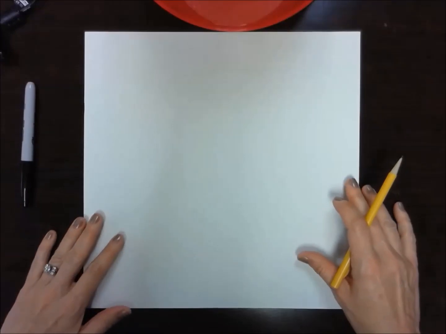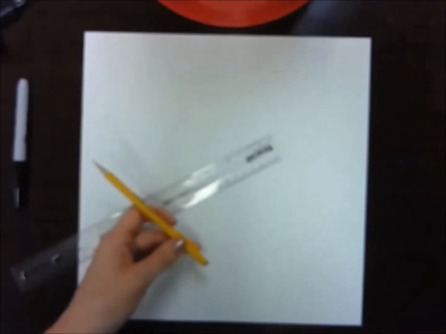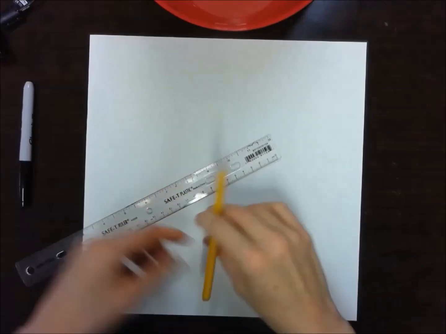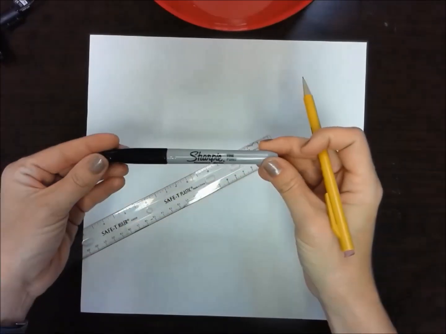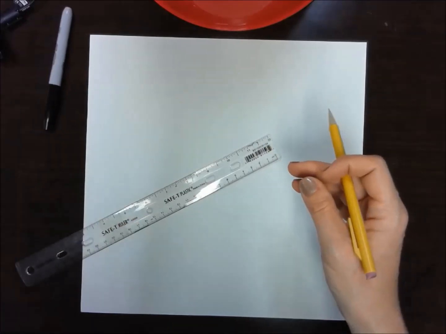So to get started with this project, we are going to need a pencil, a ruler, a fine point Sharpie, which in our classroom we call the thick Sharpies, and a project sheet so that you can follow along with the directions at your leisure.